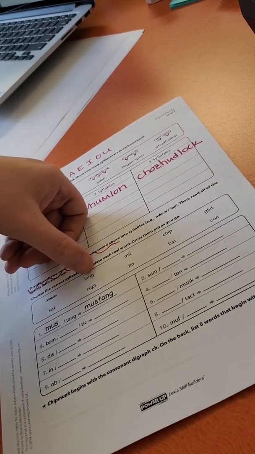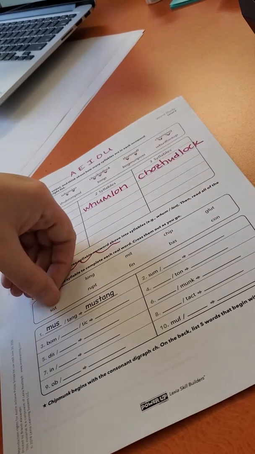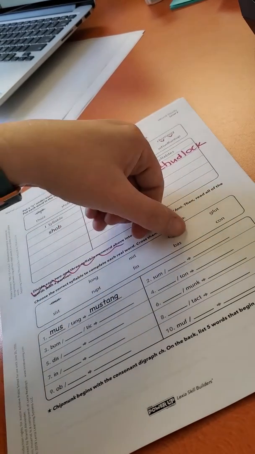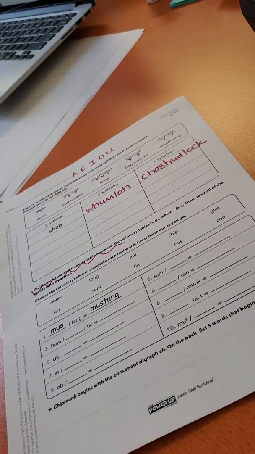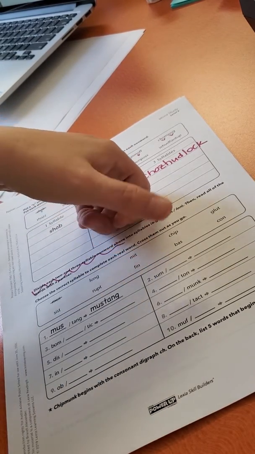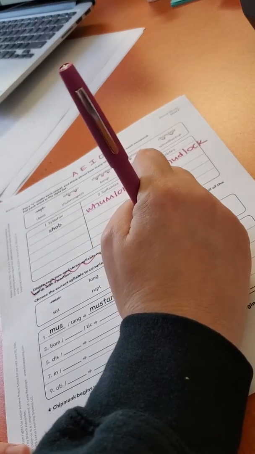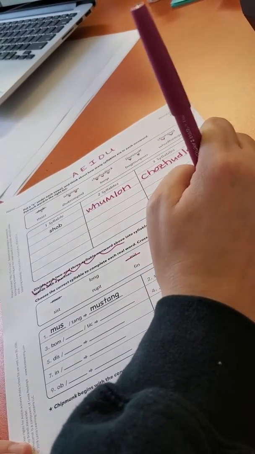So the syllables we have are long, mit, chip, glut, cyst, rupt, fin, bass, and con. So let's see. The way I would do this is I would just go through and sub things in and see if it makes sense. Some long, no. Summit, that's a word. So I'm going to go ahead and put mit right here and cross it out and make the word summit.